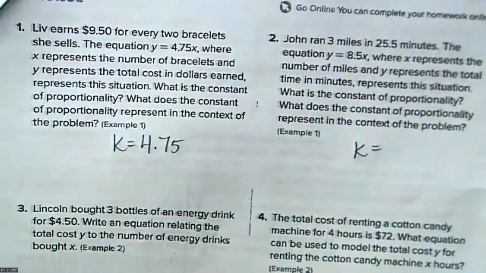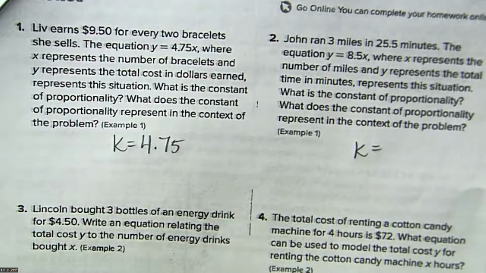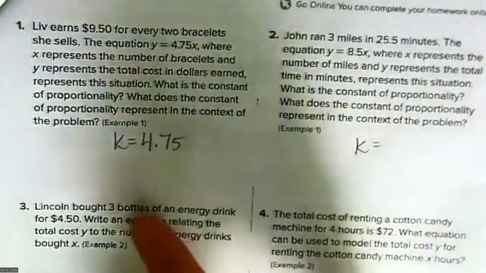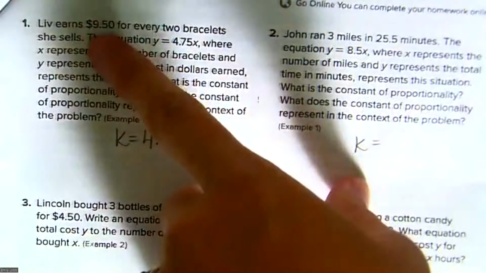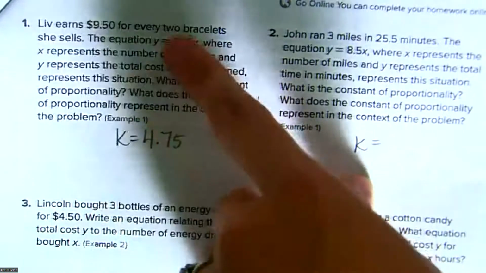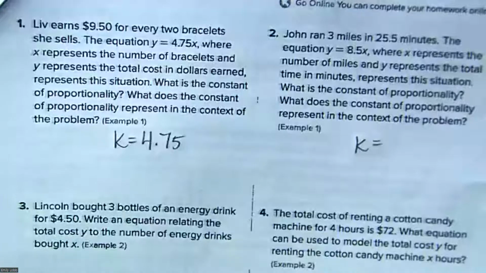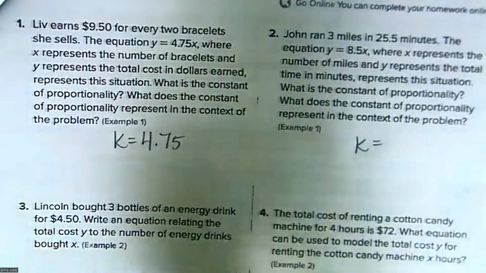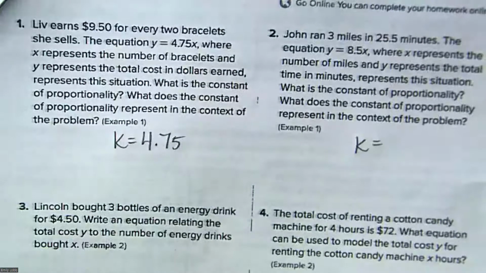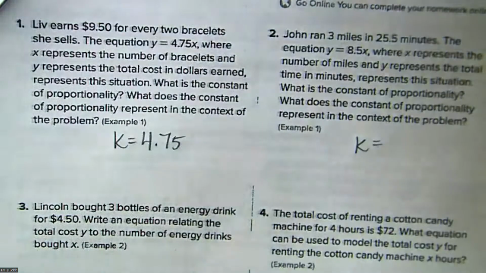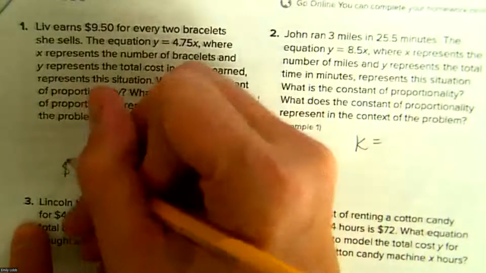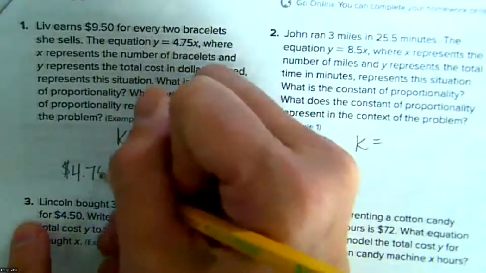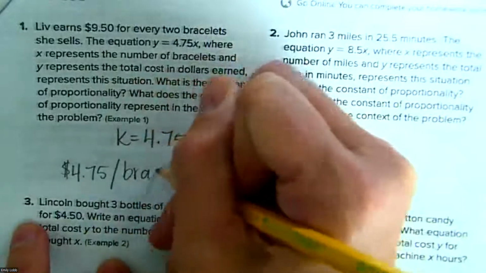These are ones you should understand and be able to practice on your own. You should know that 4.75 is our unit rate. So if she's doing this for 2 bracelets, how much is each unit? She's earning $4.75 per bracelet.